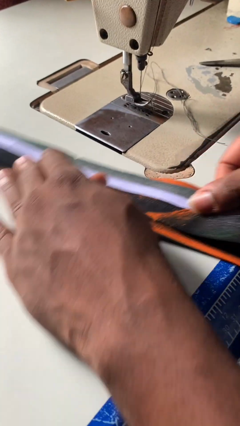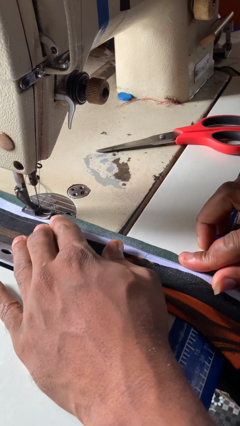So now get the smaller one. After you must have sewn everything, get the smaller one and place it on top of the bigger one, just like this. Place it on top of the bigger one and you sew.